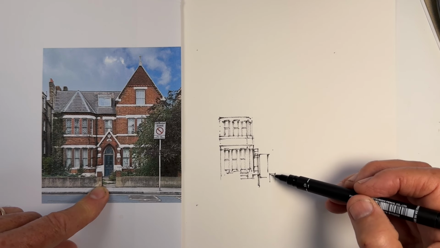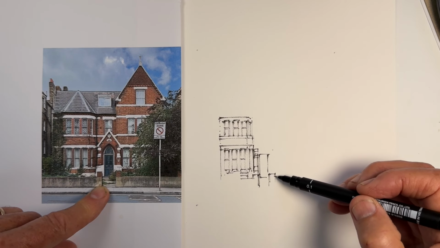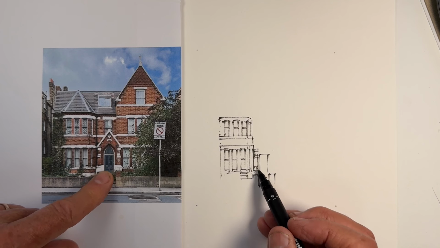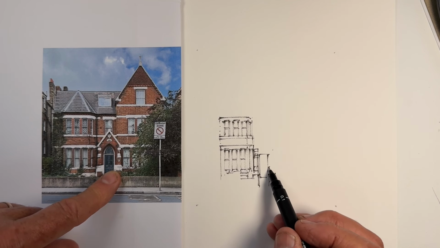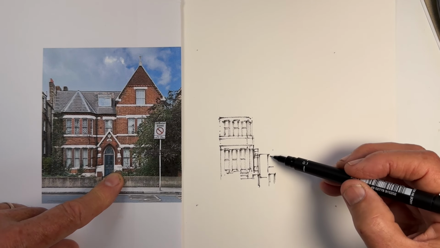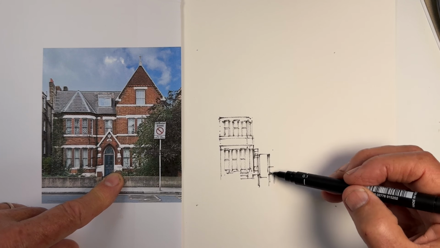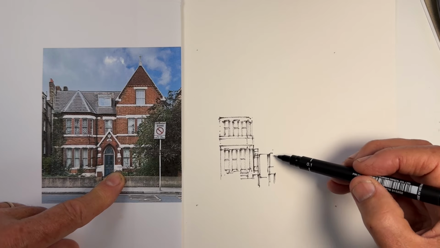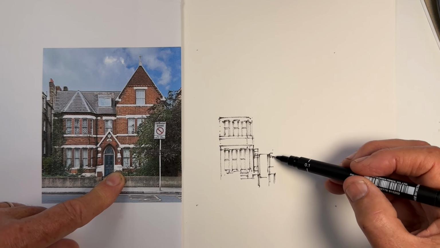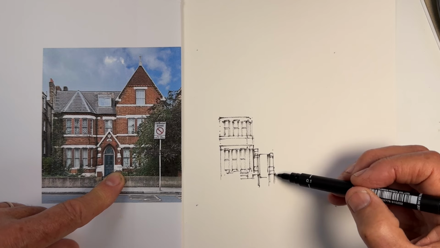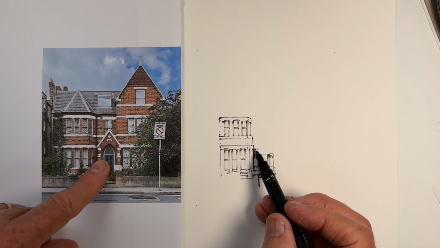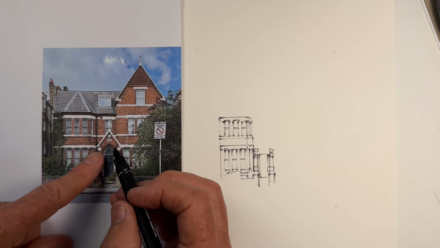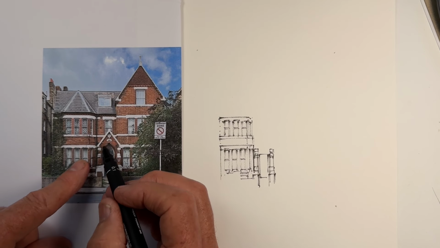Yep, a bit out of whack here. So I'll just correct it slightly. And now these line up. So aligning things across, and now we have the top of this.